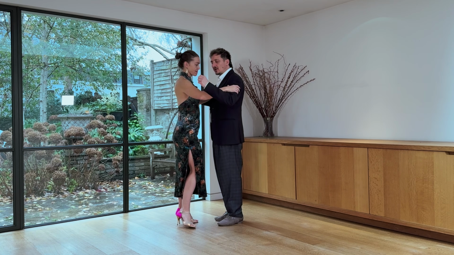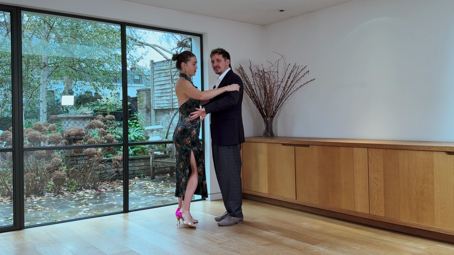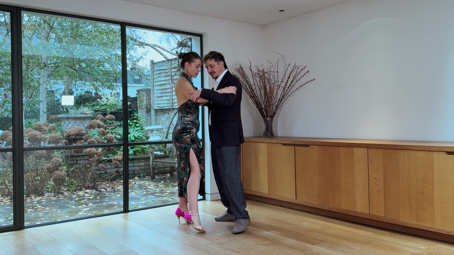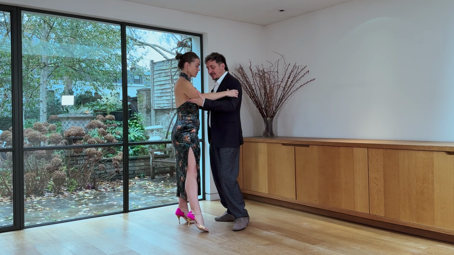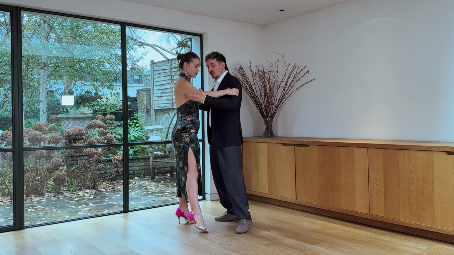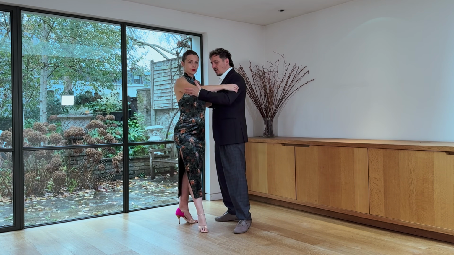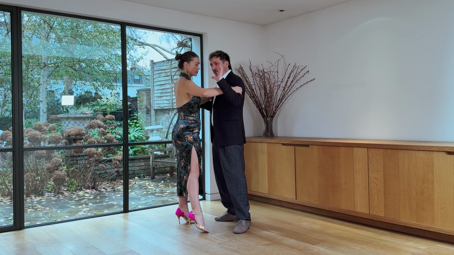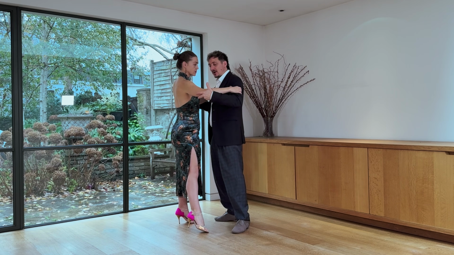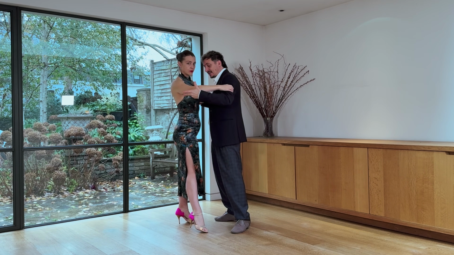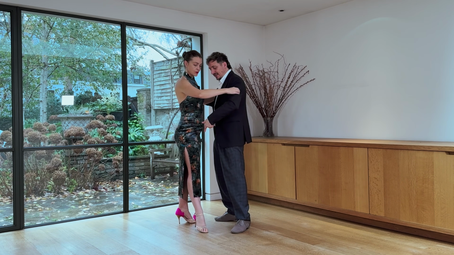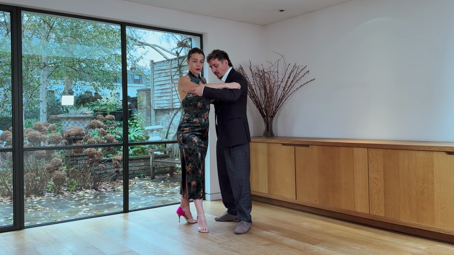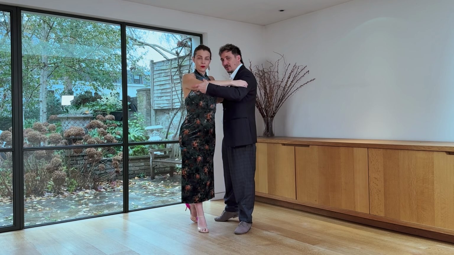So the first thing that we are going to transform is the apertura, the side step. Instead of doing a normal side step, I'm going to start inviting her to do the side step, but starting to rotate her upper body. So I'm kind of almost like leading an ocho, a back ocho. My center goes around her axis a little bit, but from the apertura, from the side step. So her side step is transformed in a forward step, almost in a forward ocho.